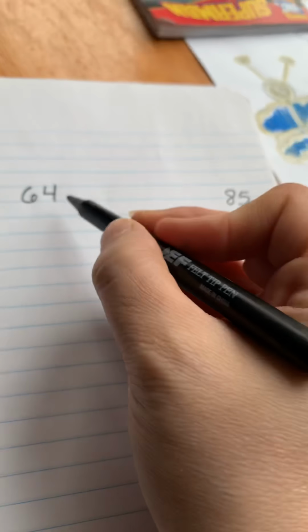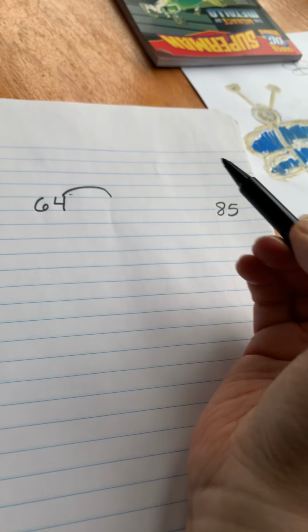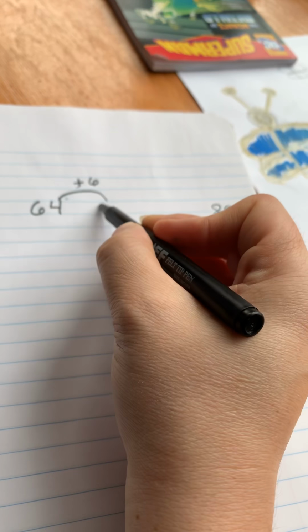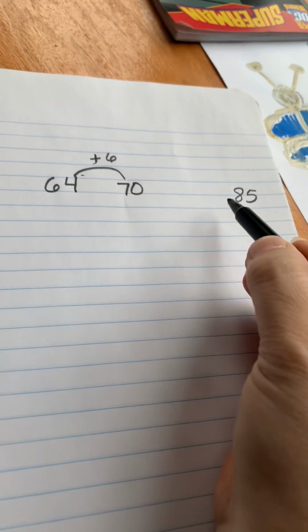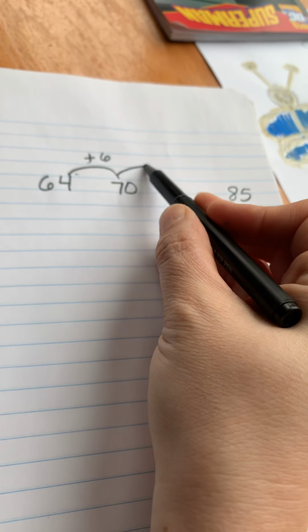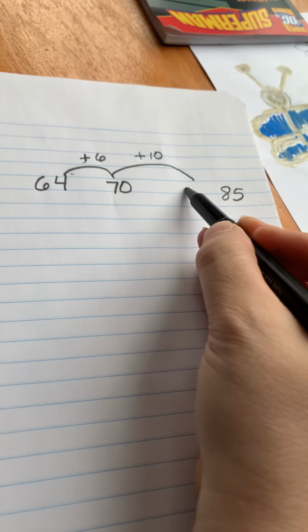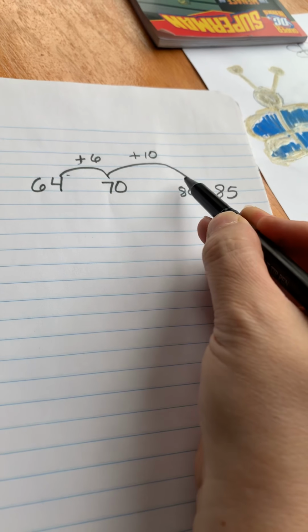If I have 64, I want to get to the next 10. 64 plus what gets you to the next 10? Plus 6 is going to get me to 70. 70 is the next 10. Then I think I have to get to 80. That would be adding 10. That would get me to 80. Now, how much more do I need to get to 85?